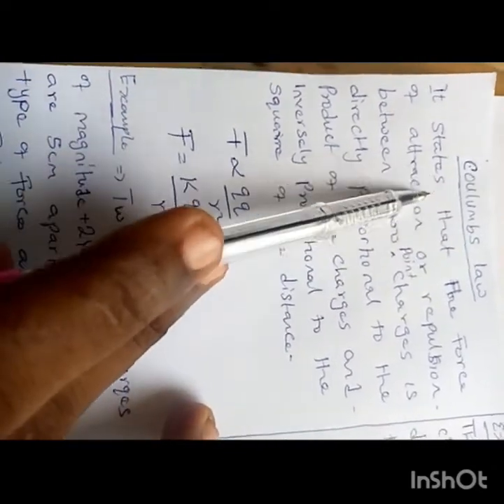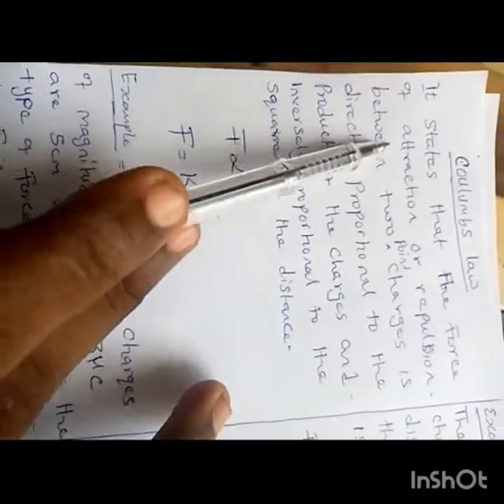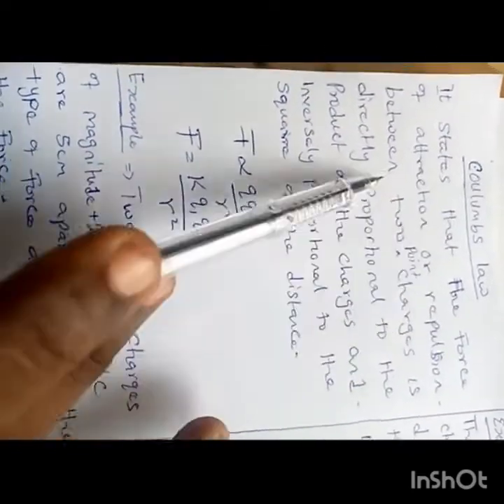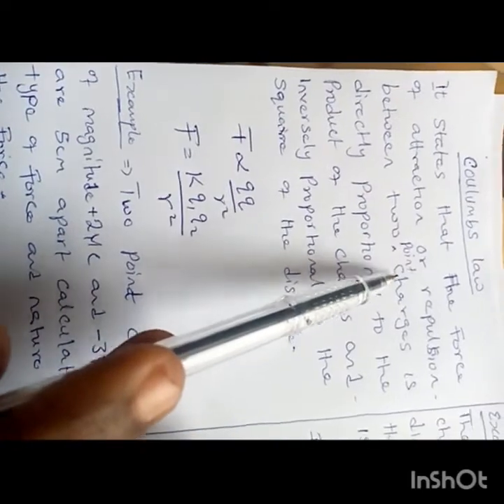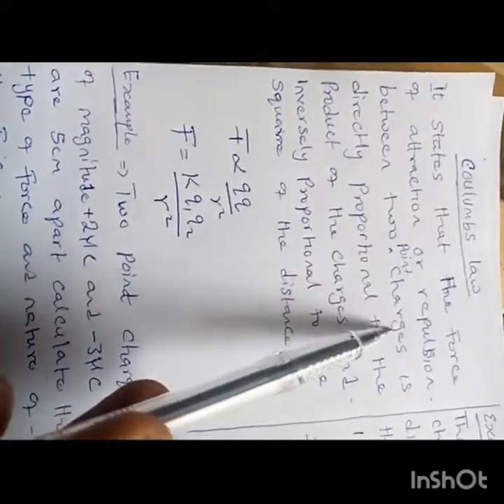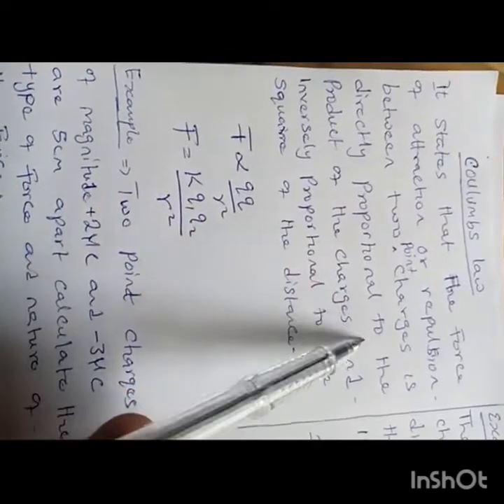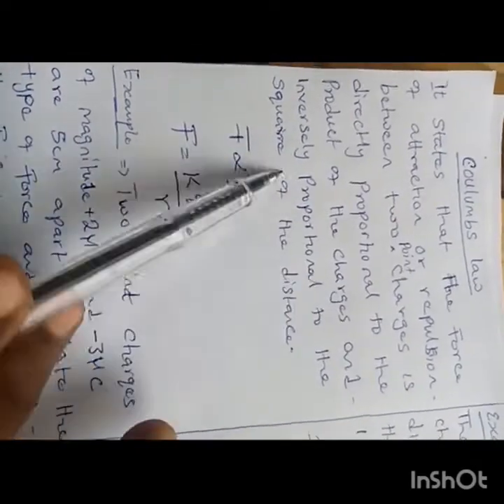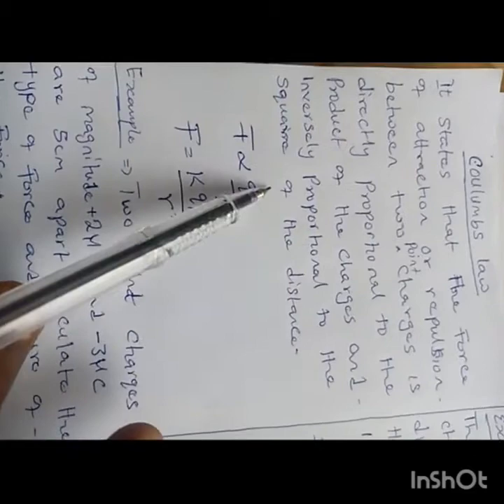Coulomb's law states that the force of attraction or repulsion between two point charges, this word "point" must be there, please take note, between two point charges is directly proportional to the product of the charges and inversely proportional to the square of the distance between them.